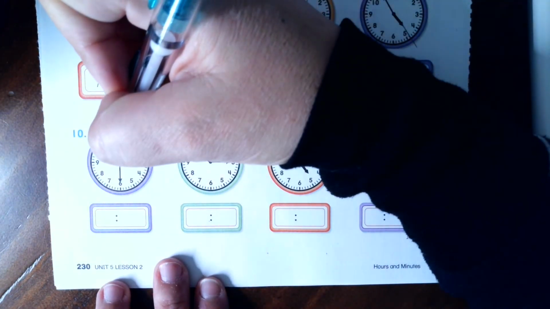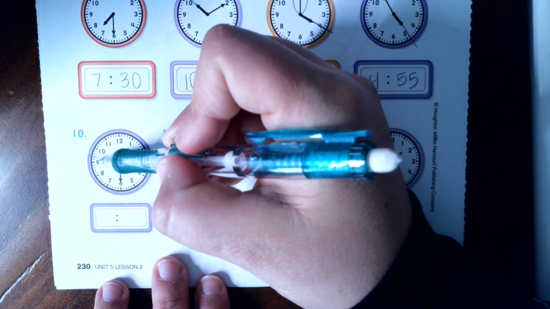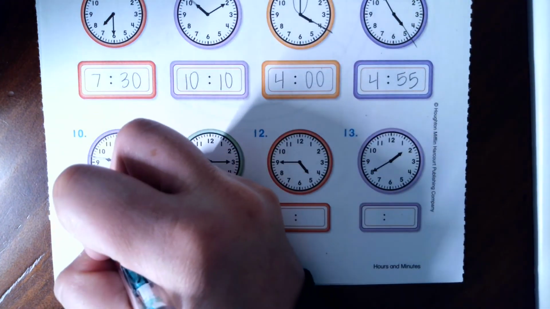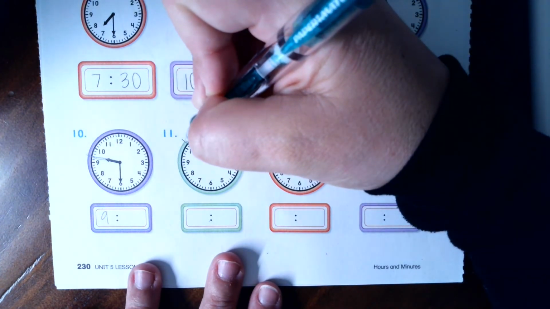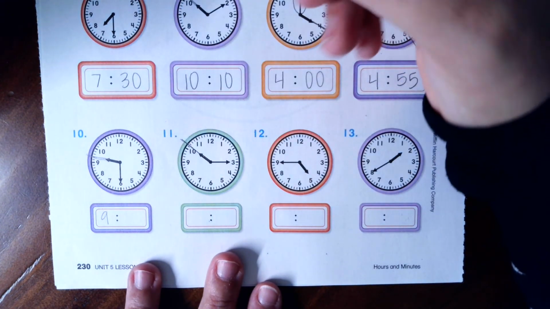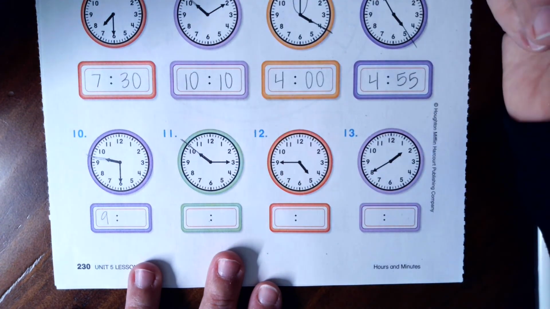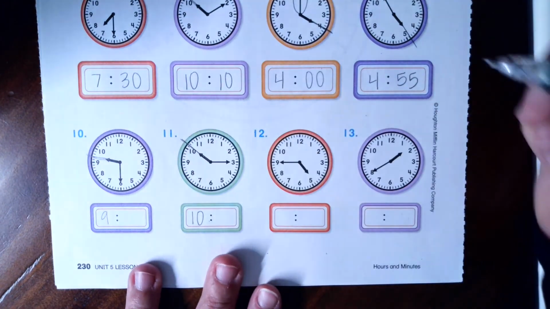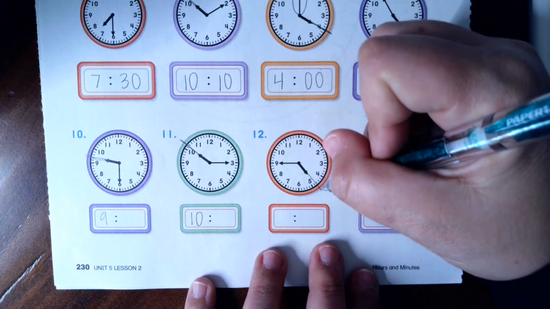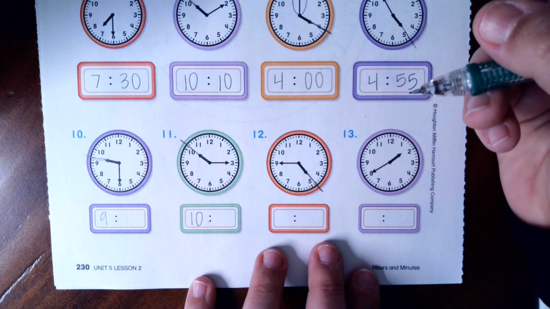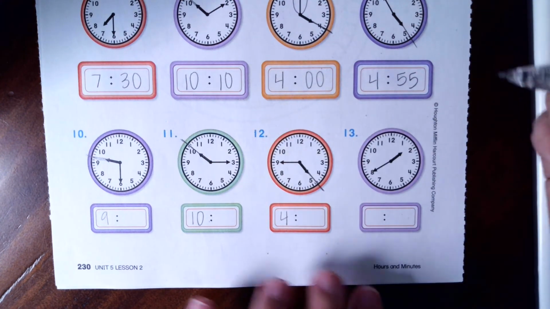So 9 and 10 is what it's between. I know I have to pick the one that it already passed because it's getting closer, closer, closer to the 10. So that one's going to be a 9. On number 11, it's between the 10 and the 11 again, which means that it's past the 10 already, getting closer to the 11. So this time I'm going to choose 10. On number 12, it's between the 4 and the 5, really close to the 5, but not quite there yet. So I choose 4 for my hour.